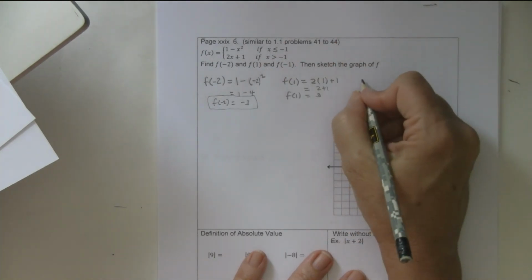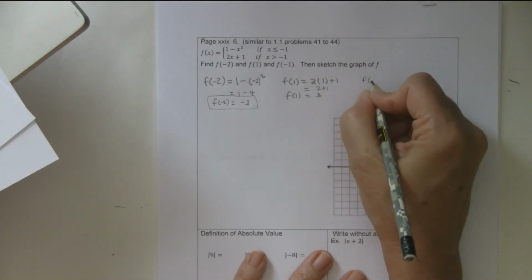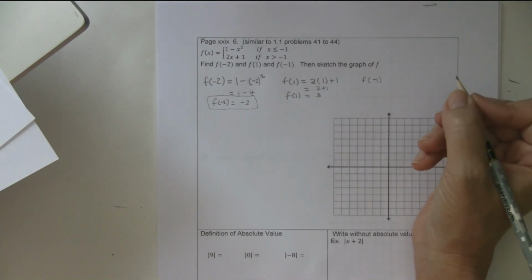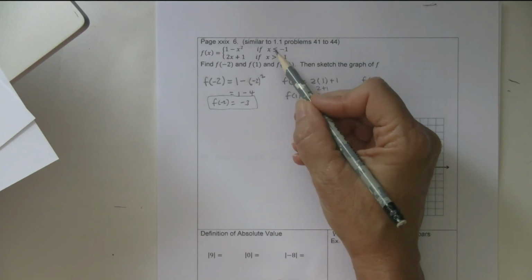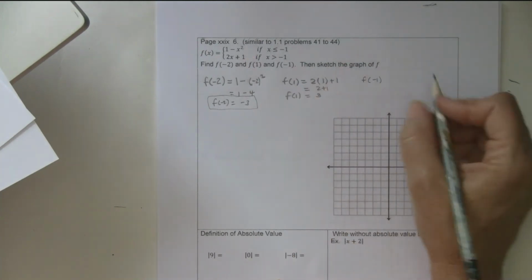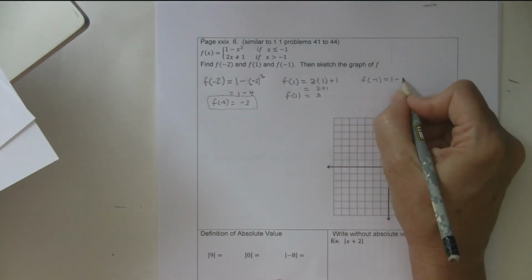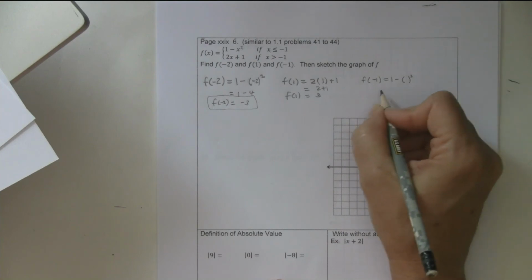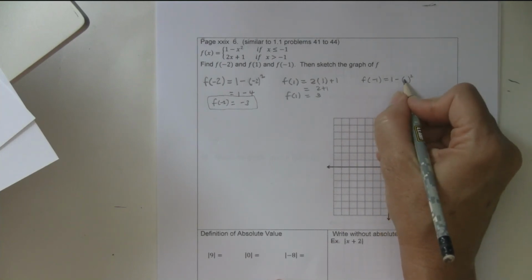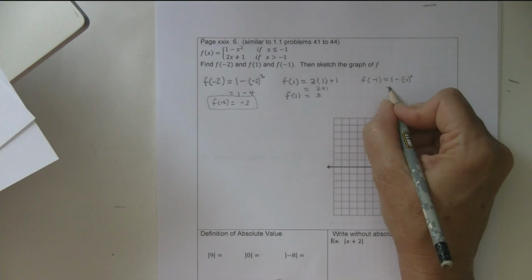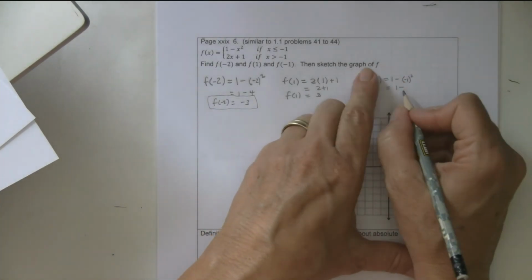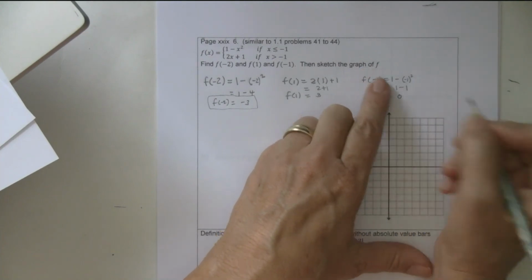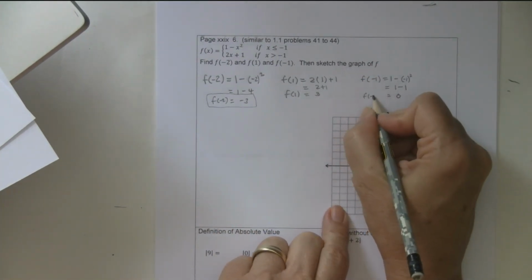And then we have f at -1. So these are the 3 that it asked us to find. And this is if it's bigger than -1, and this is if it's smaller than or equal to. It happens to be equal to, so I'm going to use this one. So I'm going to have 1 minus, and then I use the parentheses squared, and I'm going to be replacing into the parentheses -1. And so we'll do that math again. 1 minus, and then -1 squared is 1. So this is 0. So f at -1 is 0.